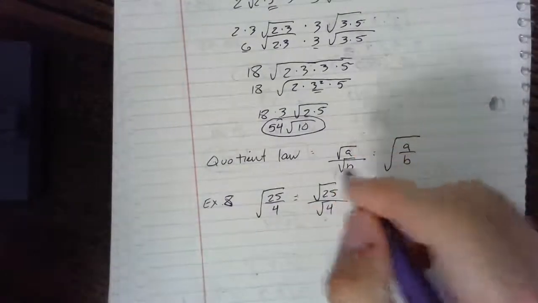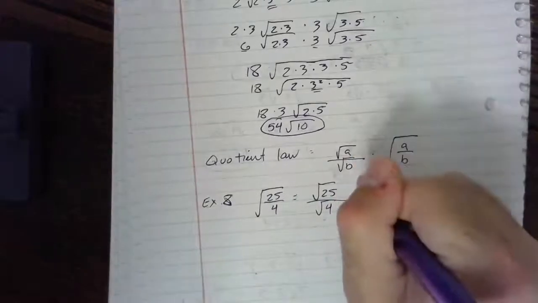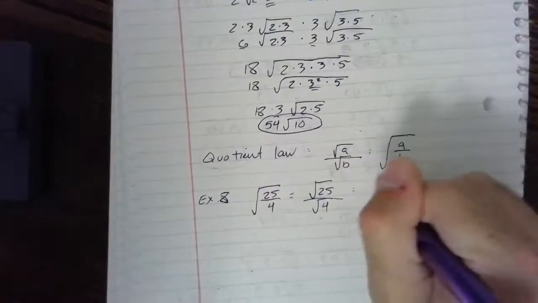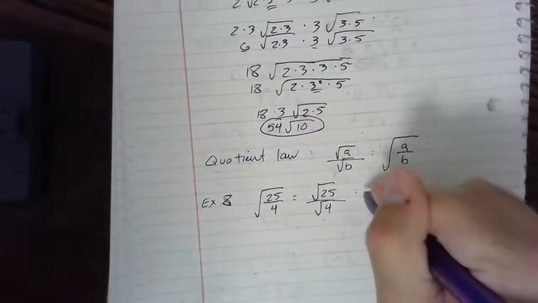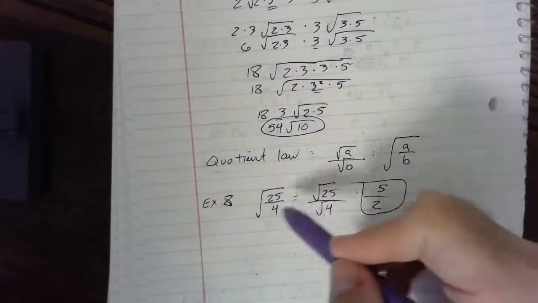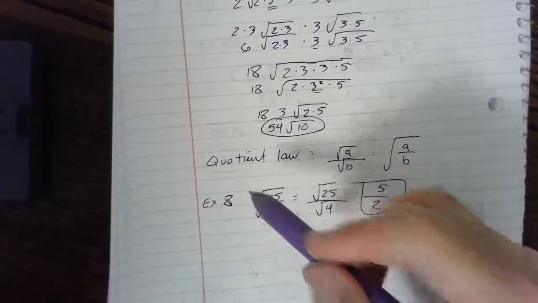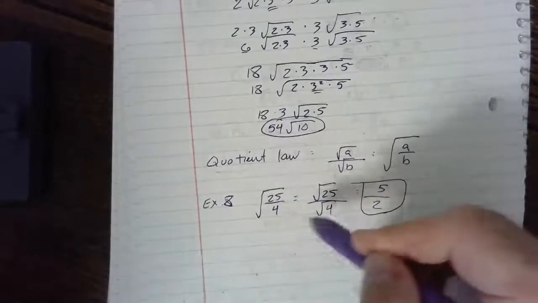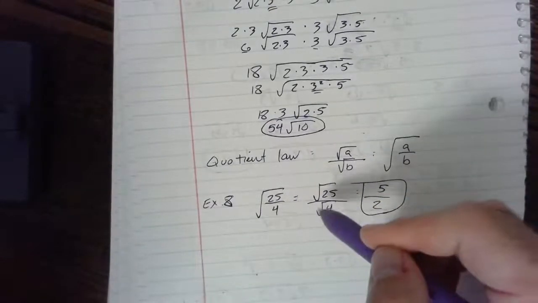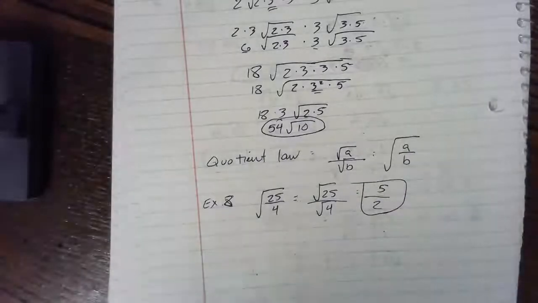This makes my job a whole lot easier. What is the square root of 25? It's 5. What is the square root of 4? It's 2. Voila, here's my answer. Not difficult. It's really not difficult. This quotient law really helps me out. I can take 25 over 4 as a fraction, and I can split it into 2 separate square roots. This makes my job much easier.